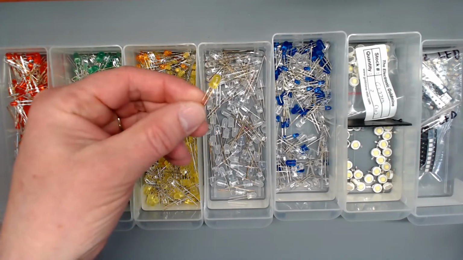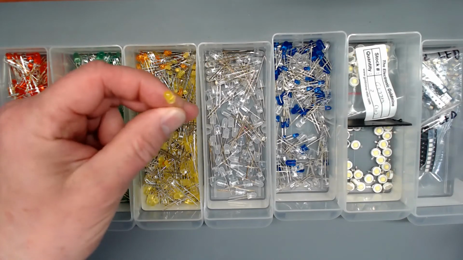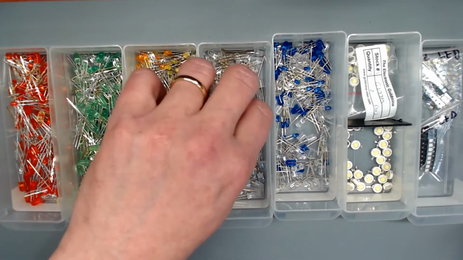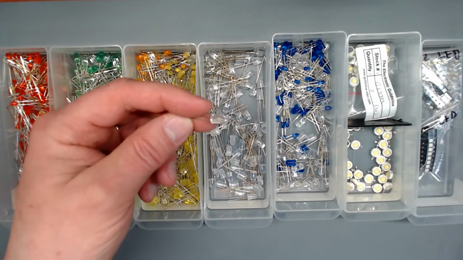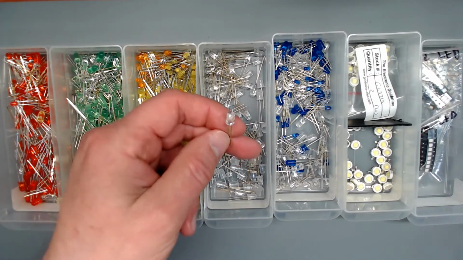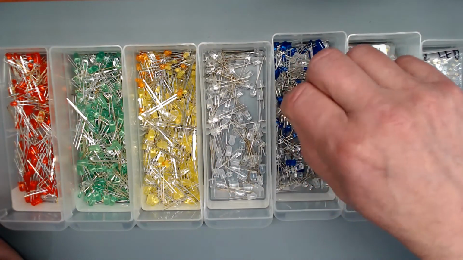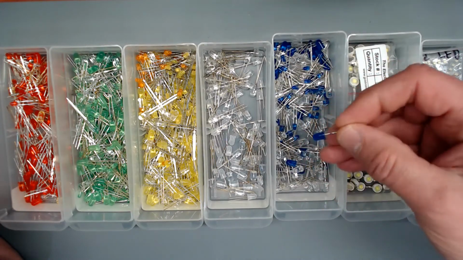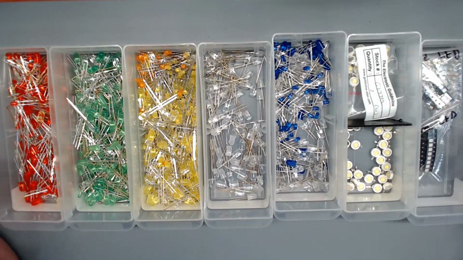Yellow could easily communicate a pending problem or a certain issue that needs attention. Often clear ones are used as illumination, perhaps not in the sense of communicating anything by color, but still it's helping us. Blue could indicate a certain status of something on a device.